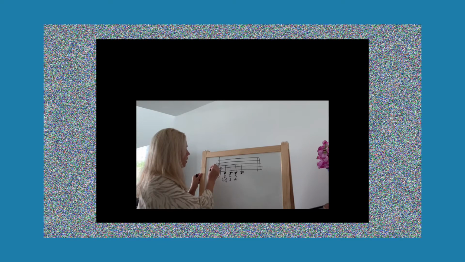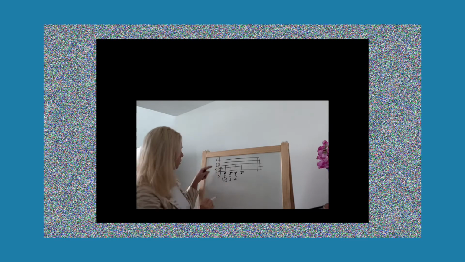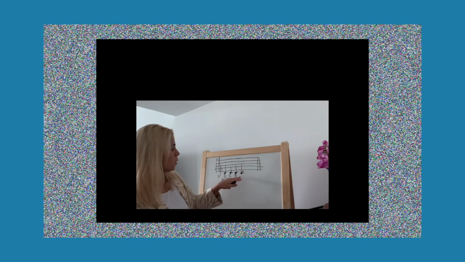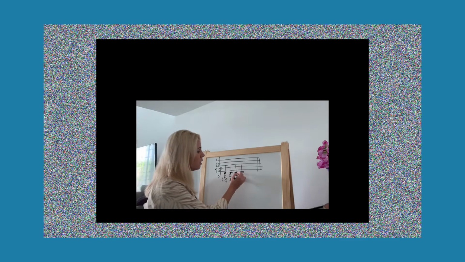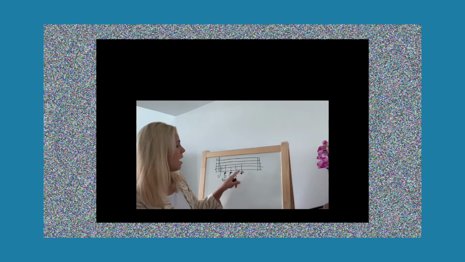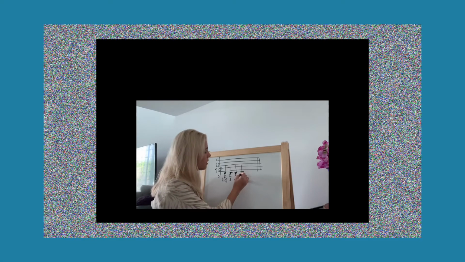The same way we were counting our main lines, we're going to count our ledger lines as well. If you have only one, it will be the 1st ledger line. If you have 2 ledger lines, this lower one will be 1st, and this will be 2nd. So your A is placed on the 1st ledger line out of 2. Okay, so this is your A.